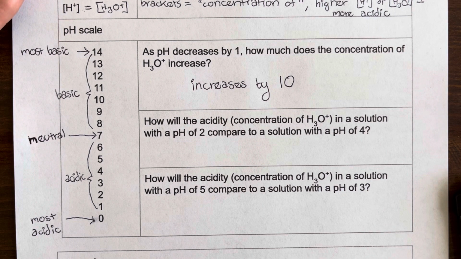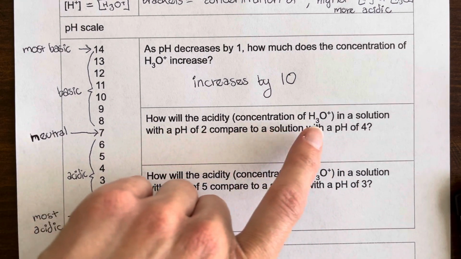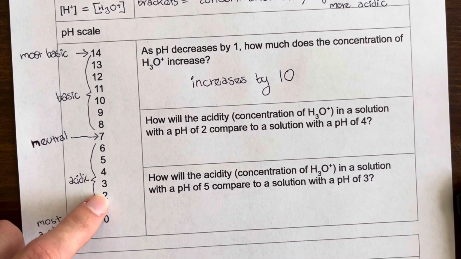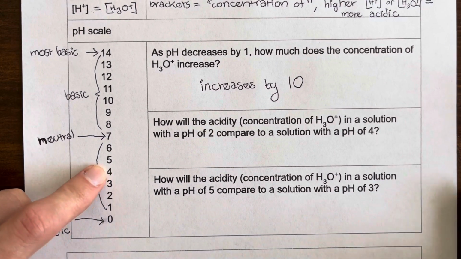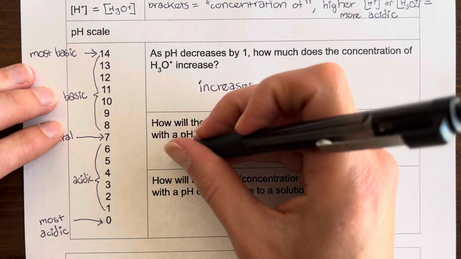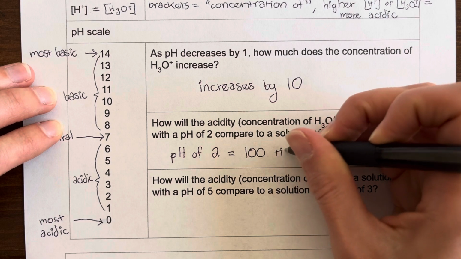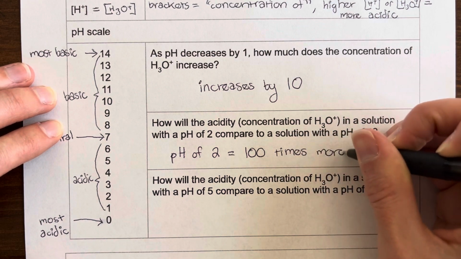There are a couple other logarithmic scales that you might be familiar with. One of them is the Richter scale, which measures basically earthquake severity. So an earthquake that's a 5 on the Richter scale would be 10 times as serious as an earthquake that's a 4, and 100 times as serious as an earthquake that's a 3. So pH is similar. This question asks, how will the acidity or concentration of H3O plus in a solution with a pH of 2 compare to a solution with a pH of 4? So 3 would be 10 times as acidic as 4, and 2 would be 100 times as acidic. So the pH of 2 would be 100 times more acidic.